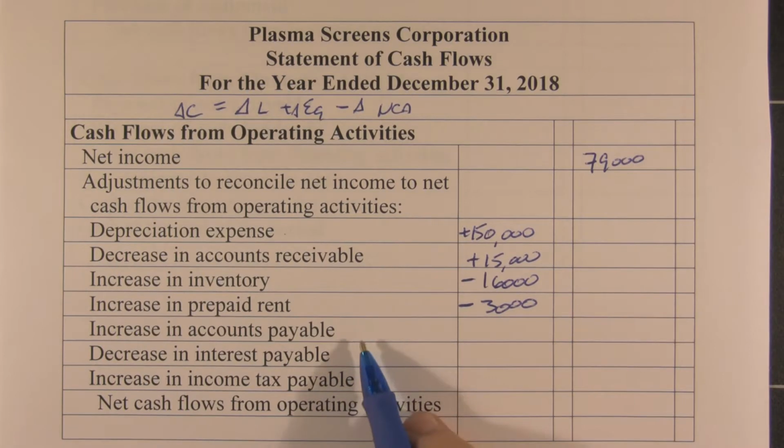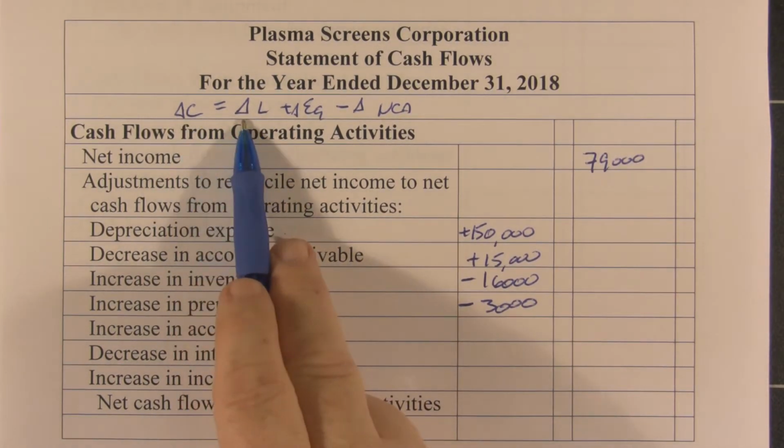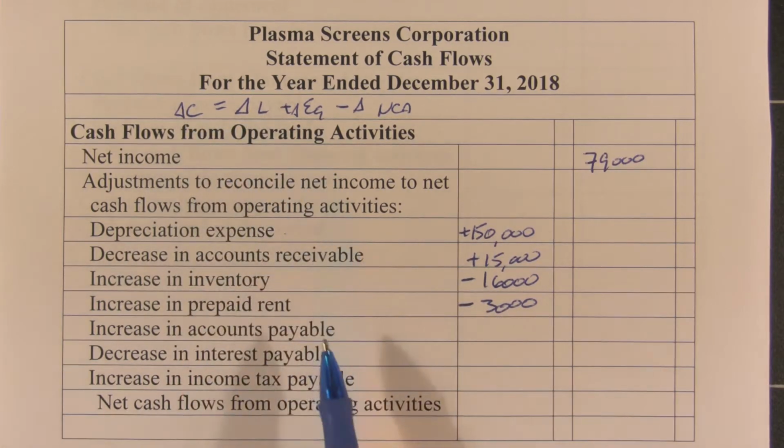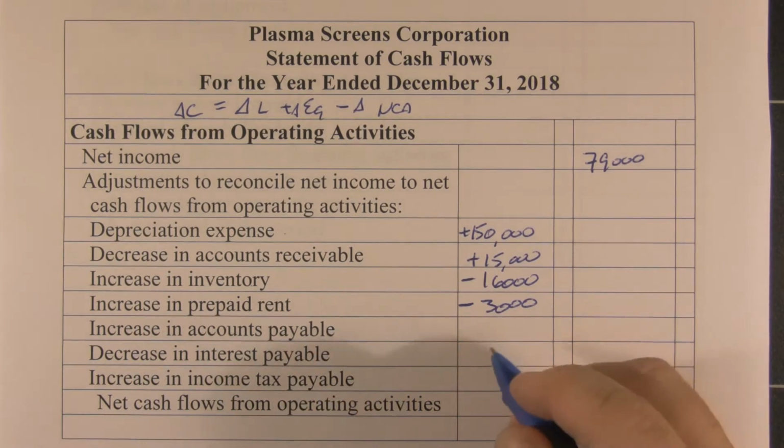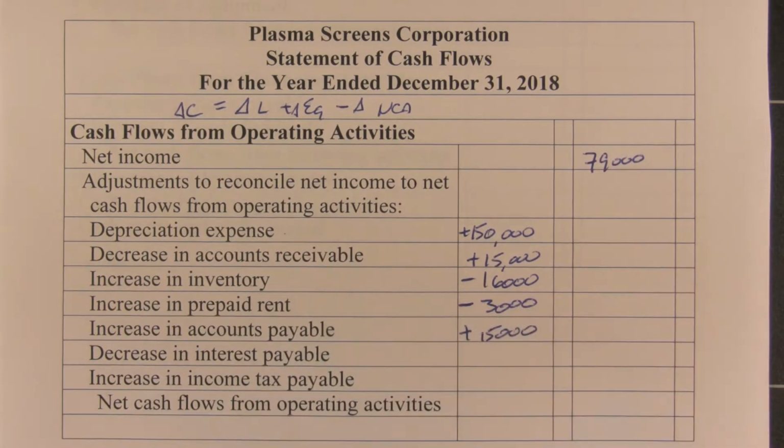And then we have our increase in accounts payable. Accounts payable is a liability. It goes in the same direction as cash. So our accounts payable went up, our cash went up, $15,000. We have interest payable, and a payable is a payable is a payable. A payable is a liability.